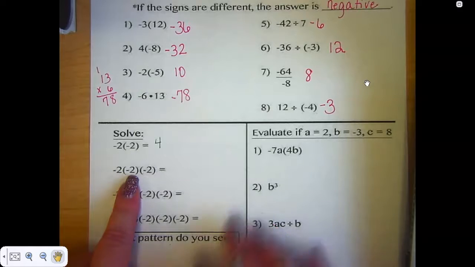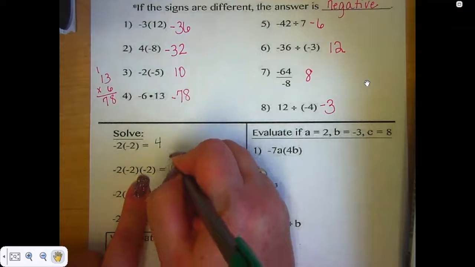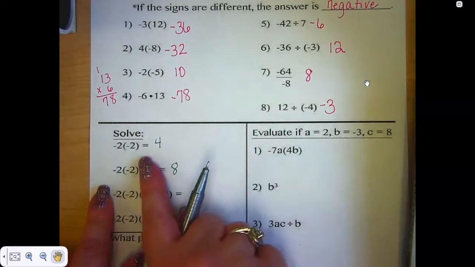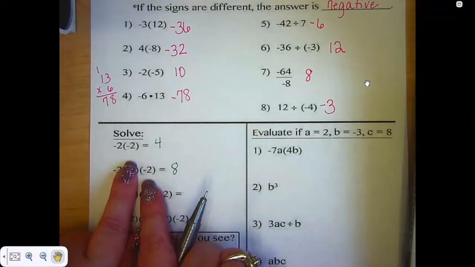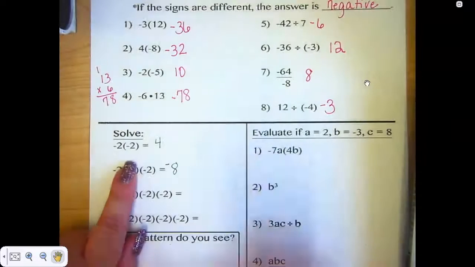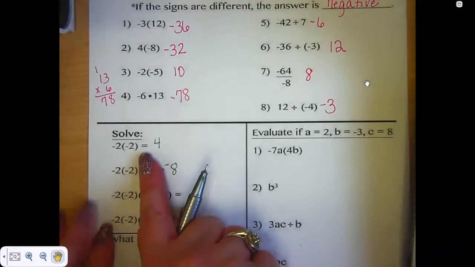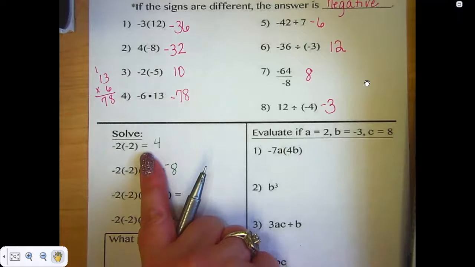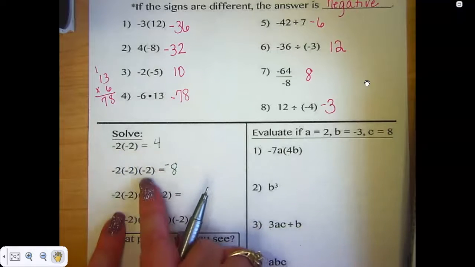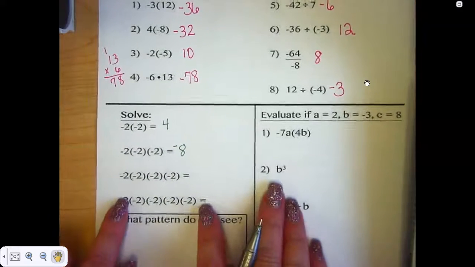2 times 2 is 4, and 4 times 2 is 8. Now, we have to start here. Negative times negative is a positive. Now that positive times that negative is negative. Let's look at that one more time. So start with 2 first. Negative times negative is a positive. Positive times negative is negative. Everybody okay with that? All right, let's do the next one.